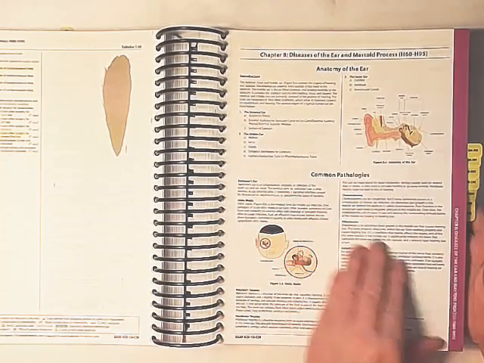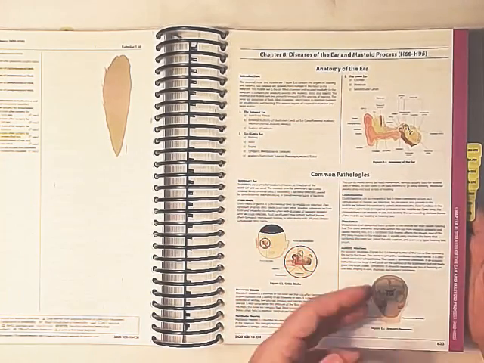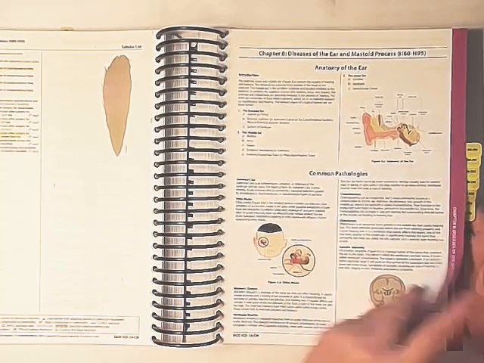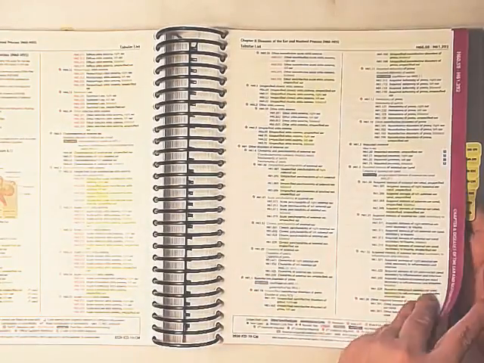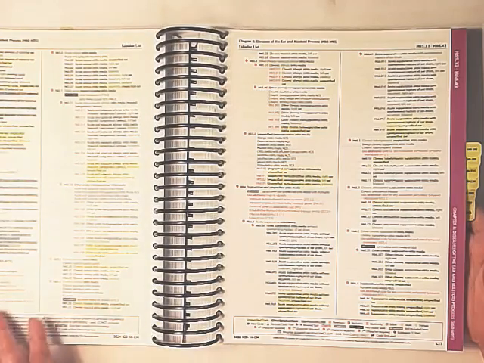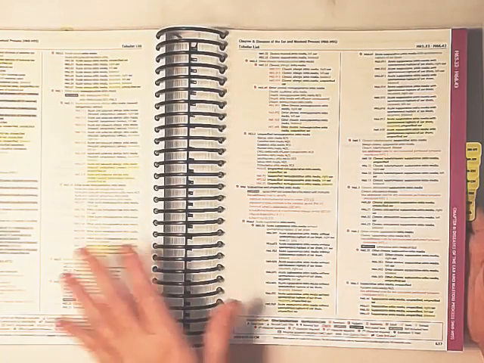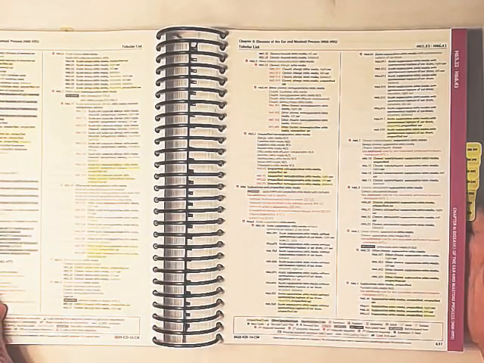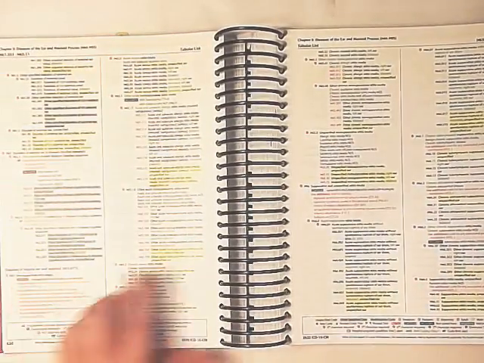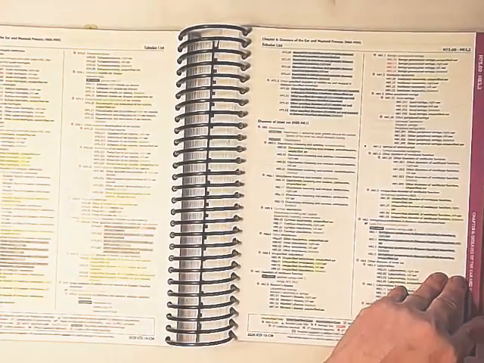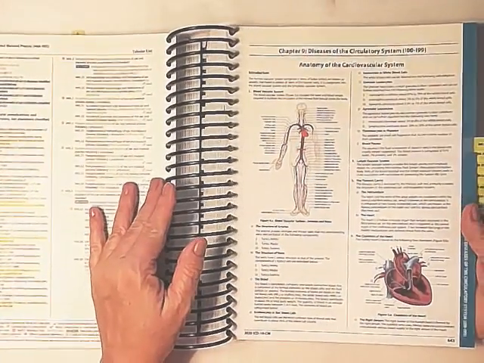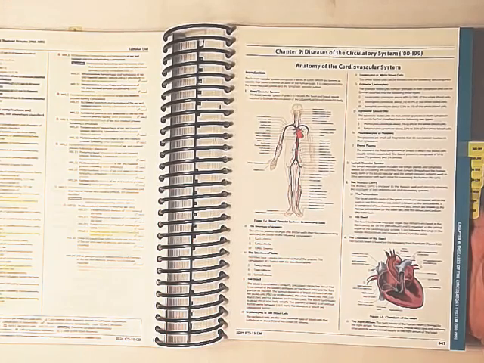Chapter 8 is your ear. So see, it kind of flows to some extent. You're kind of familiar with the chunks of information because that's how the CPT is. So you have your external stuff, otitis externa. Then you have some of your otitis media, which is the middle ear issues. So this is diseases of the middle ear and mastoid. And then inner ear issues, you can go through it just like I am. I'm just trying to thumb us through so that we have a good idea of what's in this book.